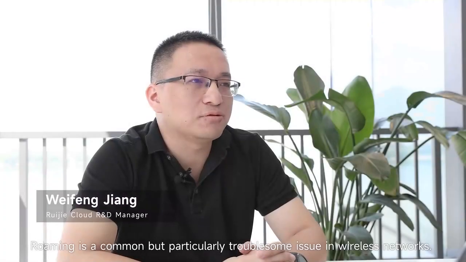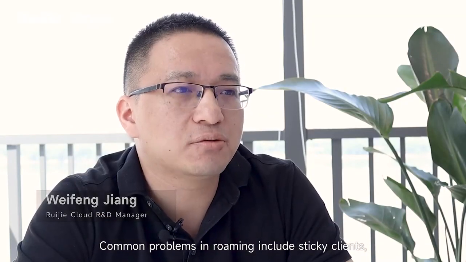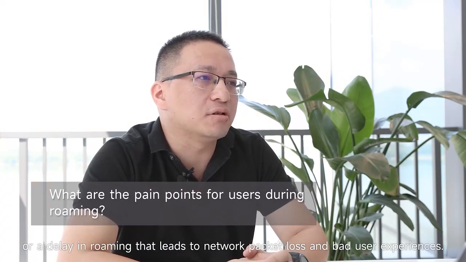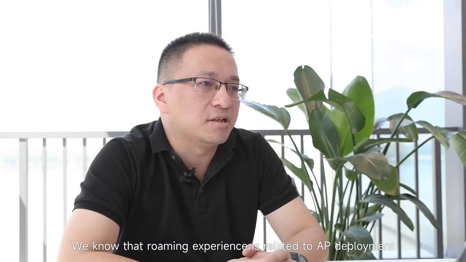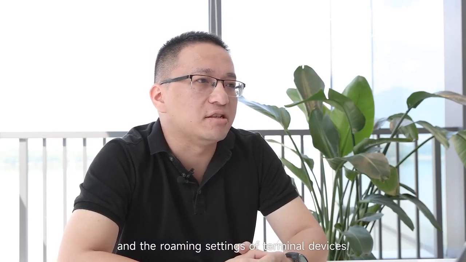Roaming is a common but particularly troublesome issue in wireless networks. Common problems in roaming include sticky clients or a delay in roaming that leads to network packet loss and bad user experiences. We know that roaming experience is related to AP deployment and the roaming settings of terminal devices.